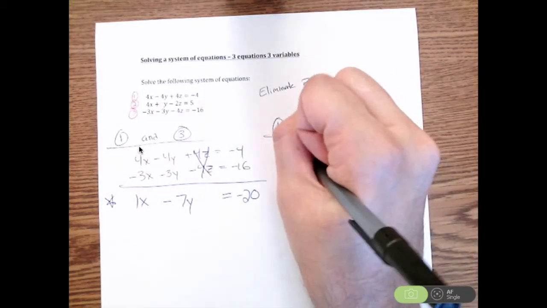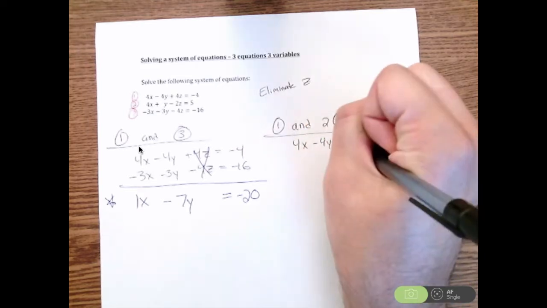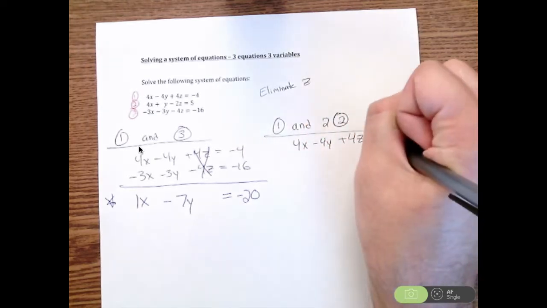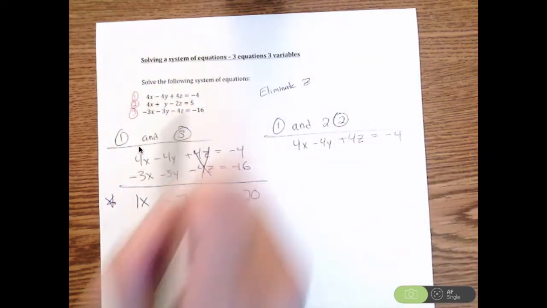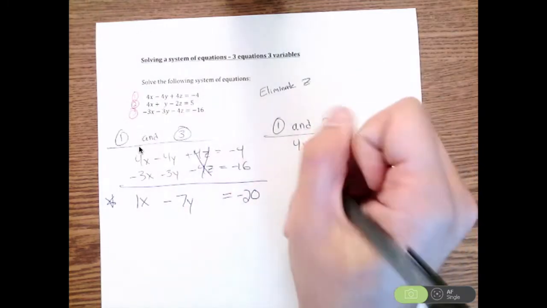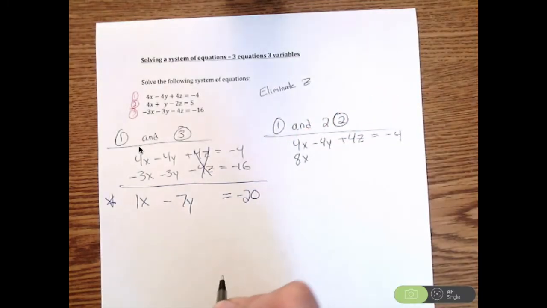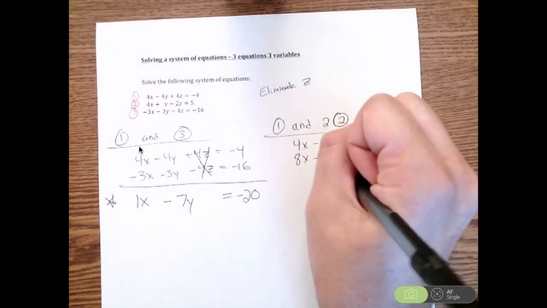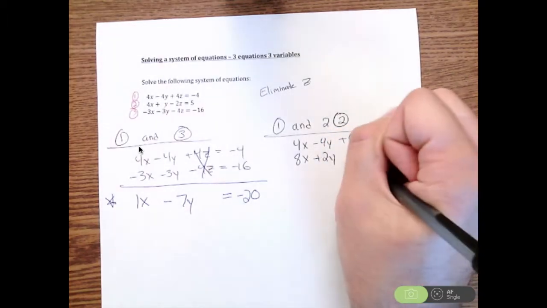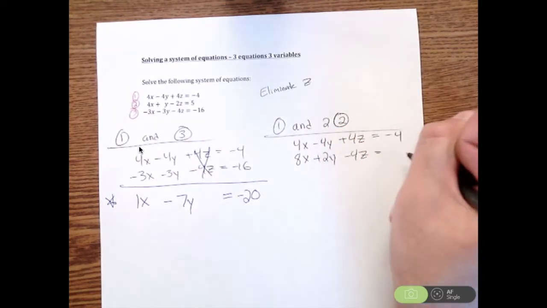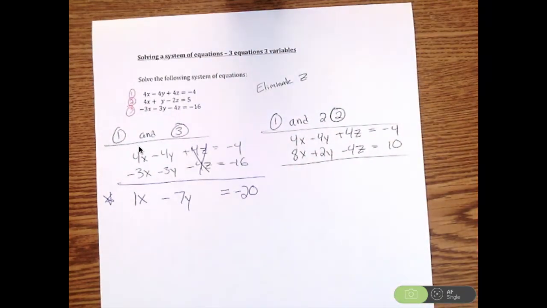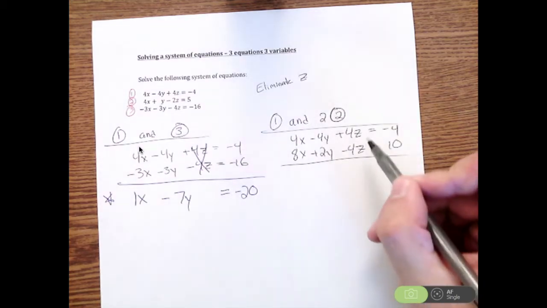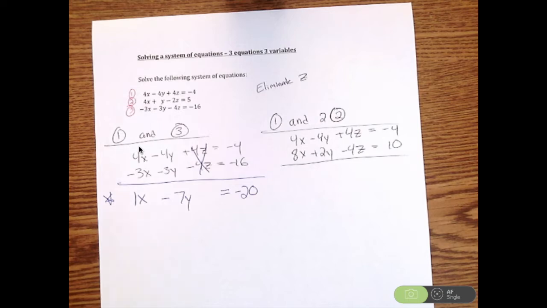So I'm going to rewrite equation 1. I'm going to have 4x minus 4y plus 4z equals negative 4. And I'm going to do 2 times the second equation. So I'm going to have 8x plus 2y minus 4z equals 10. So looking at those two now that I've multiplied it all the way through, I see that my z's will eliminate.